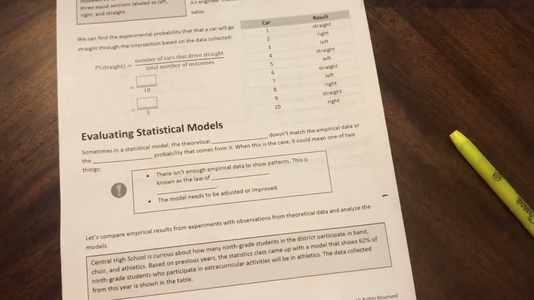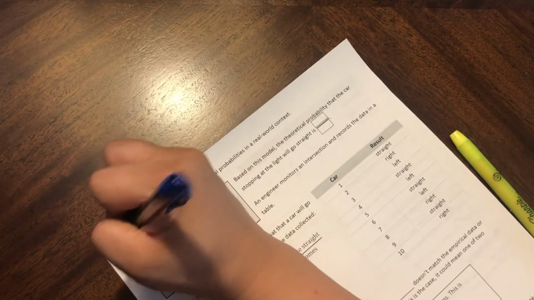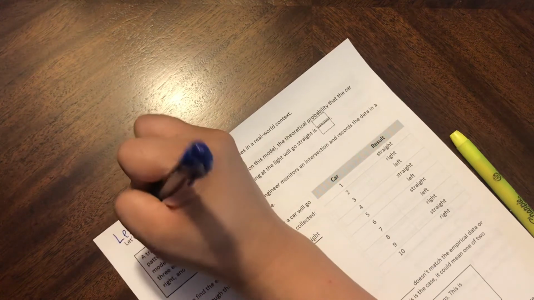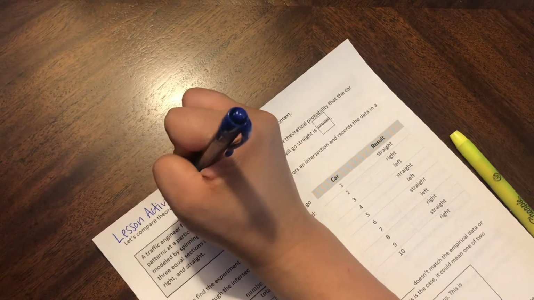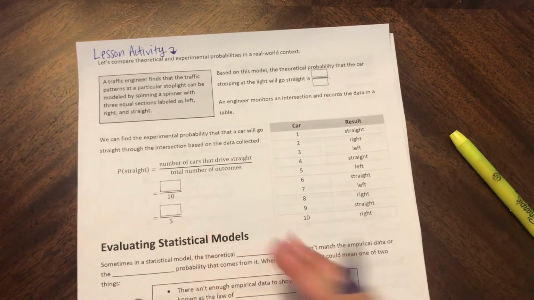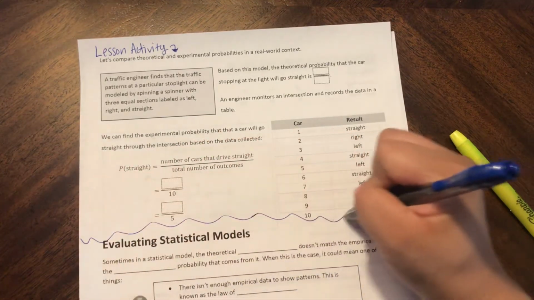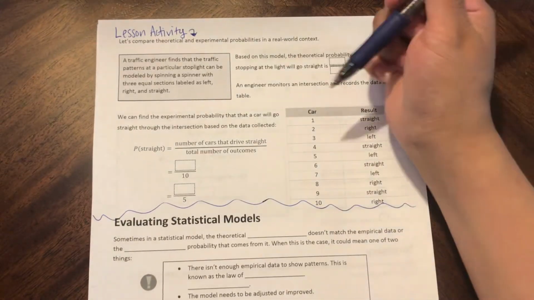Okay, so move on to the third page. And just so you know, this is once again a lesson activity. So if you skip that, these next few ones won't make sense because they weren't in just the tutorial. And this is where the activity ends. Okay, this one's actually not so bad. I think it's actually pretty simple to understand. So let's go over that very quickly.